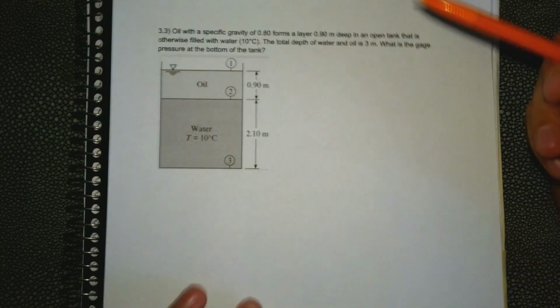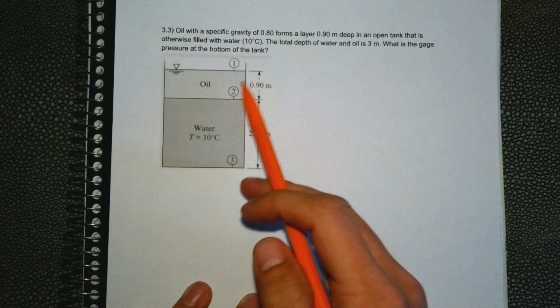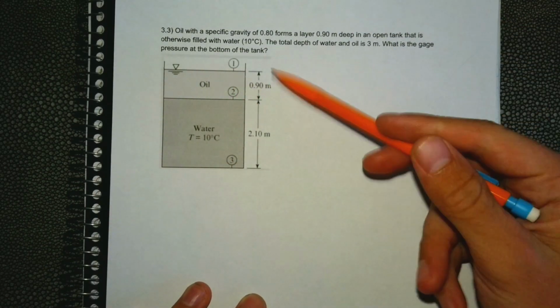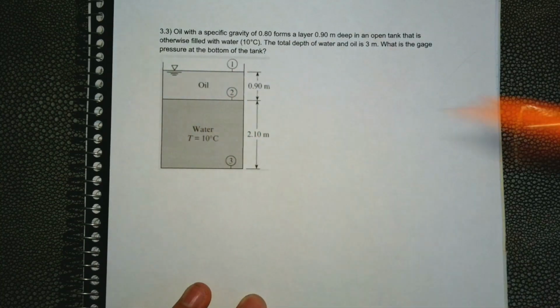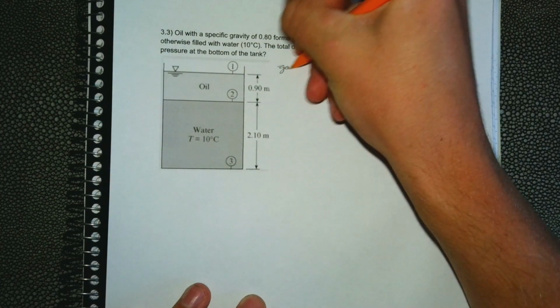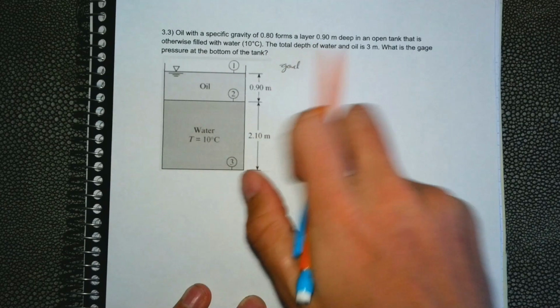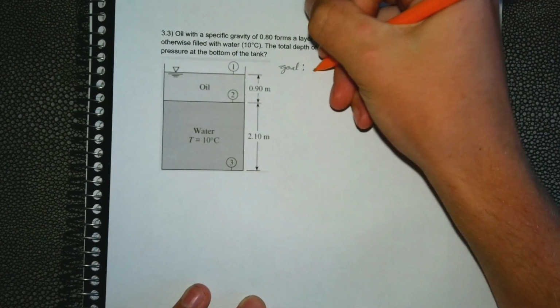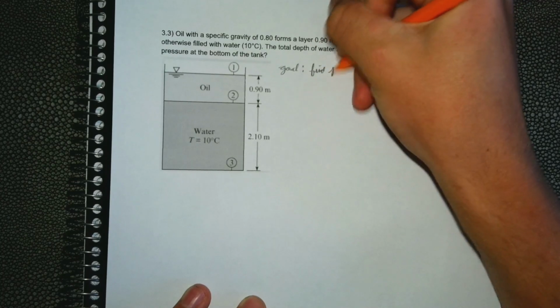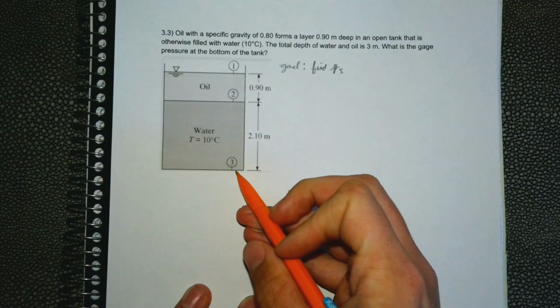Okay, in this diagram they gave us in the textbook, they've already labeled these, which will be useful later, and they gave us our heights and temperature. So let's figure out our goal here. Our goal is, what is the gauge pressure at the bottom of the tank? So find the pressure at point 3, the pressure right here at the bottom.